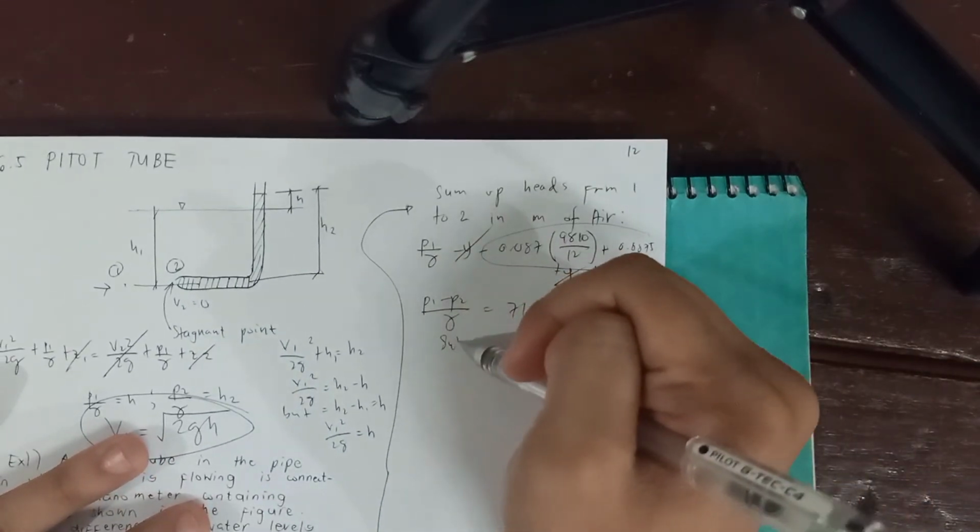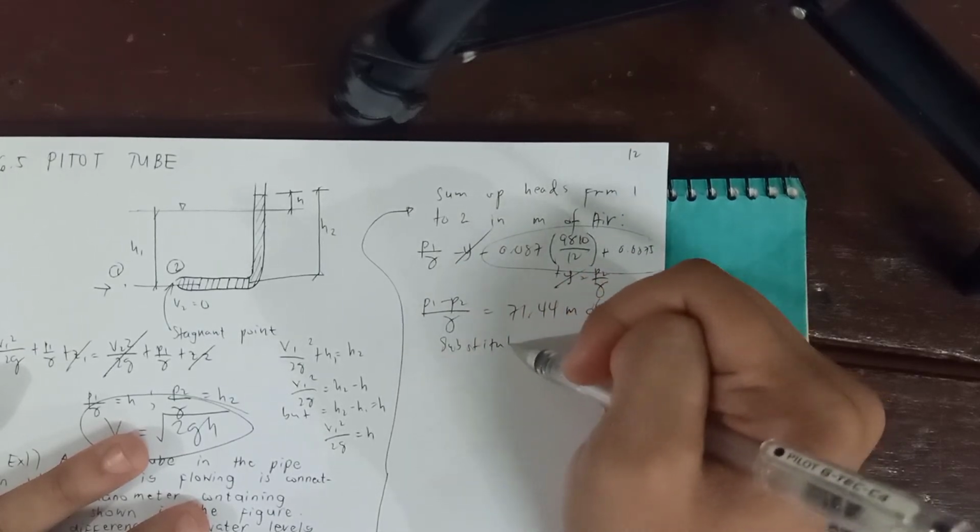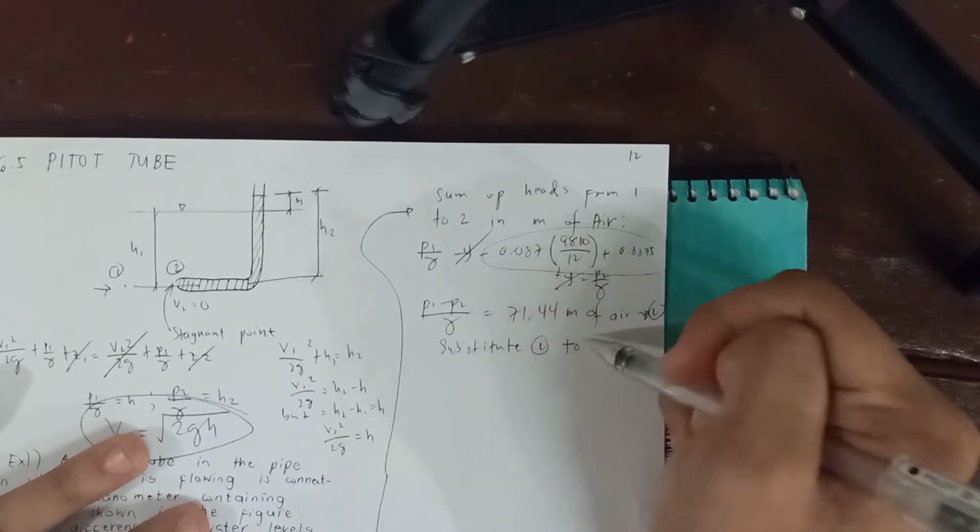So atong substitute na to ang equation number 2 sa 1.